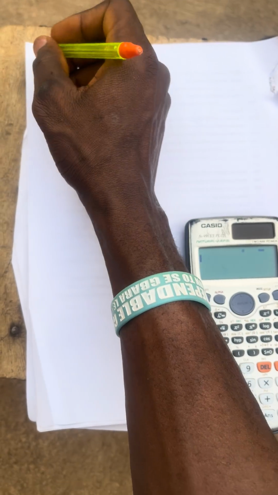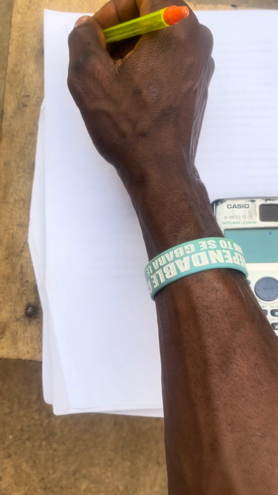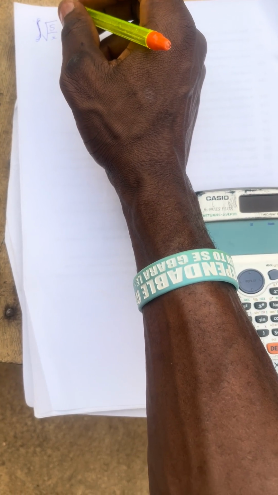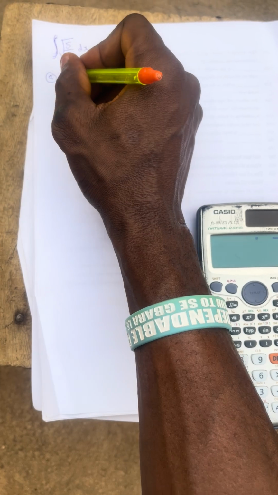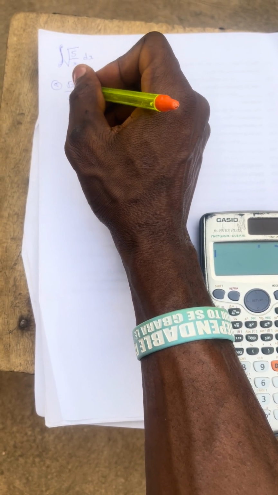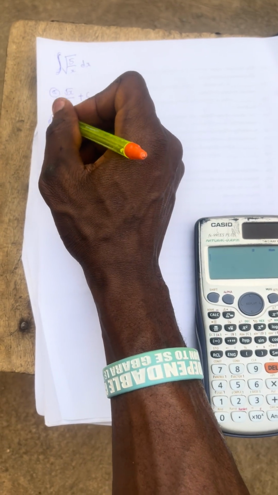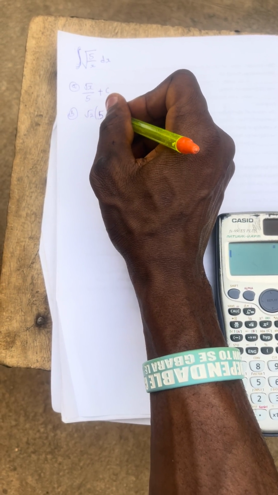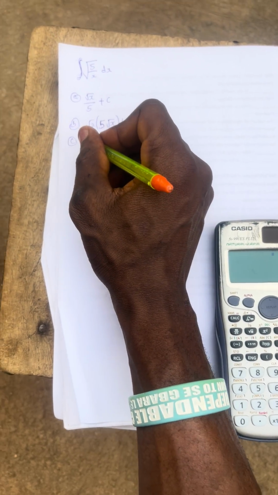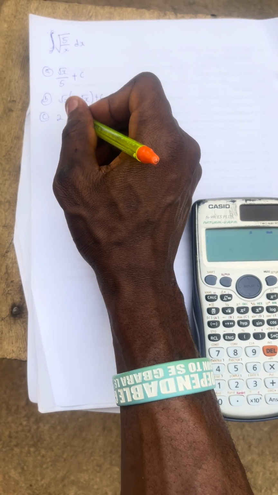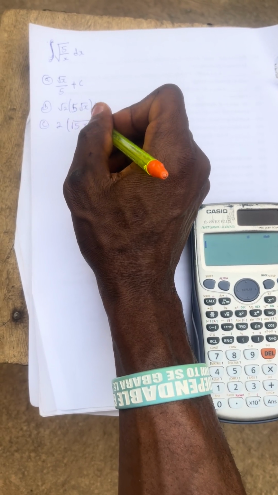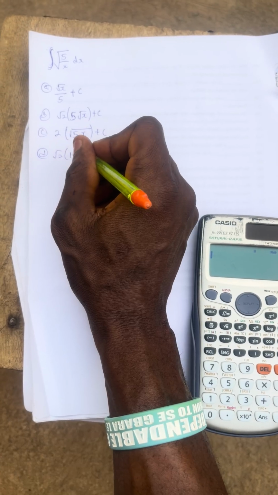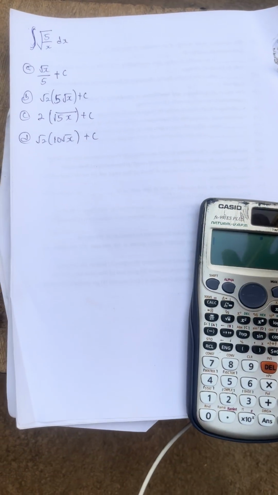If you are given something like this, that you should integrate root of 5 over x dx, and you are given option A, root x over 5 plus c. Option B, root 2 into bracket 5 root x plus c. Option C, 2 into bracket root of 5x plus c. Option D, root 2 into bracket 10 root x plus c. Now this is the first question.